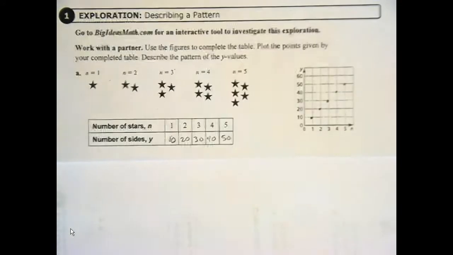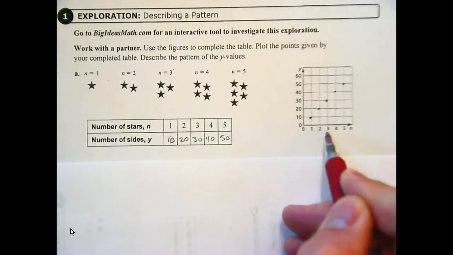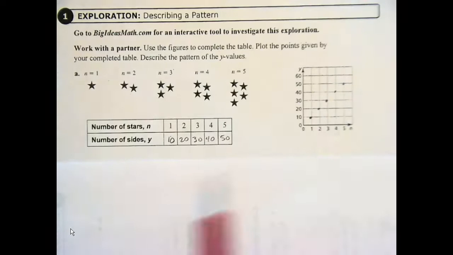So why is it not continuous? Okay, Cassie, why is it not? You can't have half a star. Okay, we don't have half stars, so you can't go in between 1 and 2, or 2 and 3, and 3 and 4, and so on. You can't have half a gold star? Correct. All right.